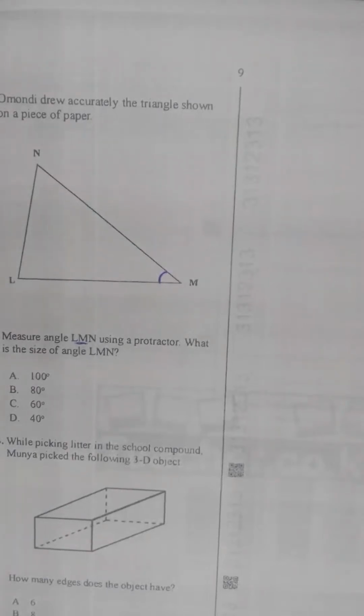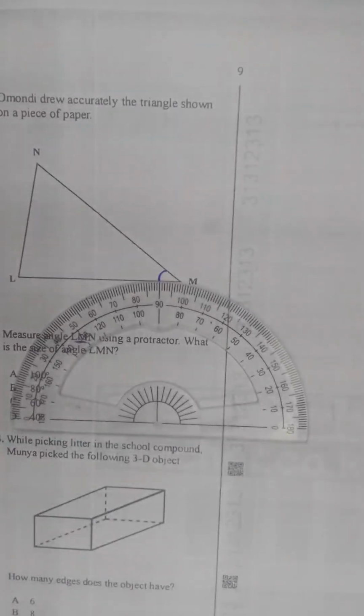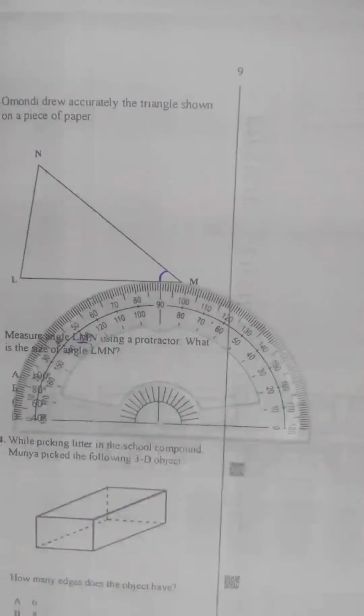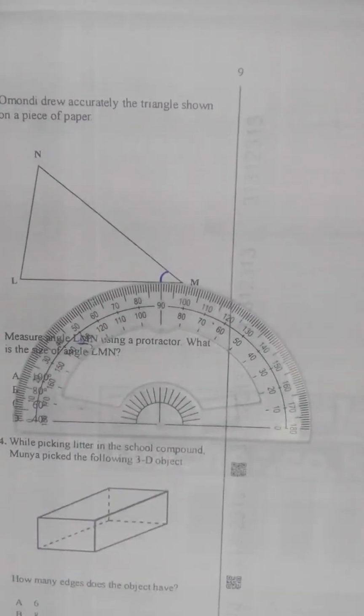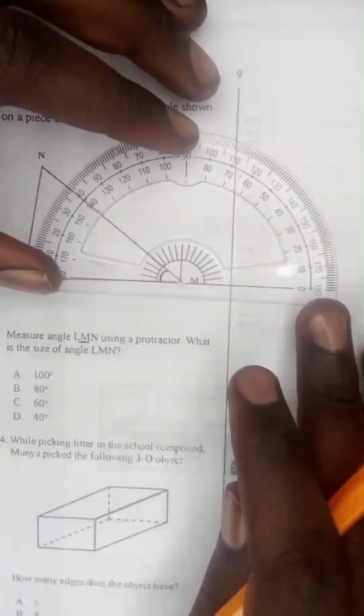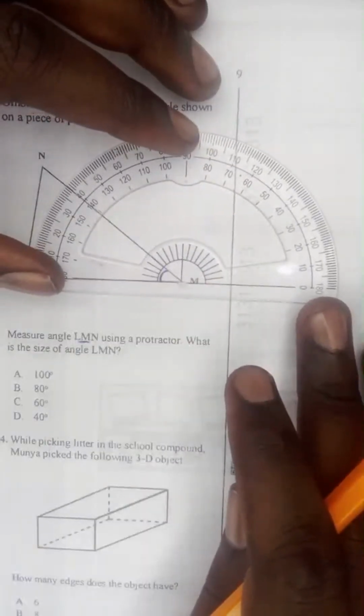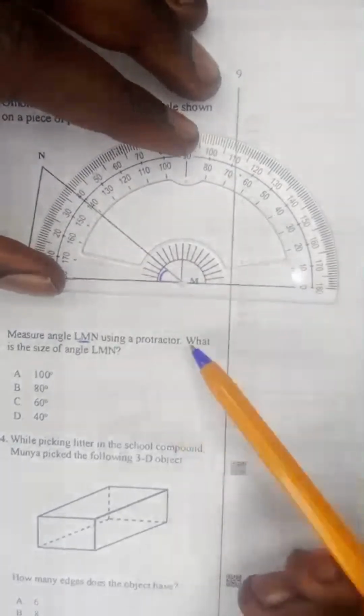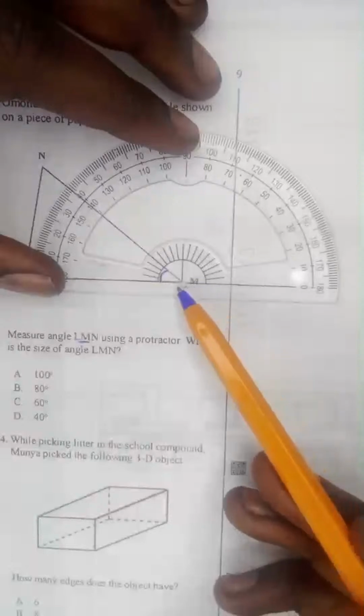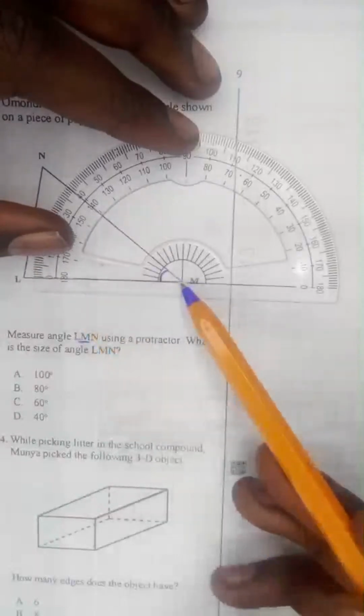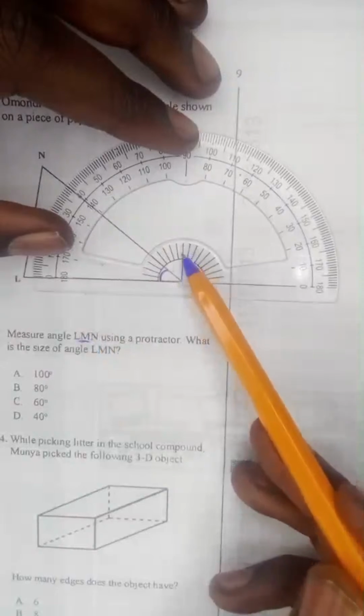This is what we call a protractor. I just have a sample one here, a small one. There are many, some are filled in the middle. So I just want to show you how to measure an angle. Mine might not be that accurate because the paper is a printed one, so it is not the accurate paper from the Knec site, but it is the real question. So let us look at how you put the protractor. You are going to place your protractor at point M. Make sure that the line here is straight, and also the point in the middle here touches the 90 degrees.